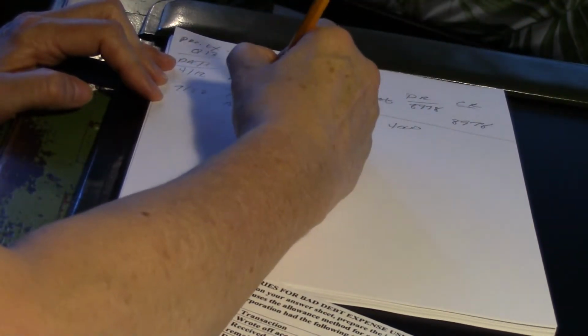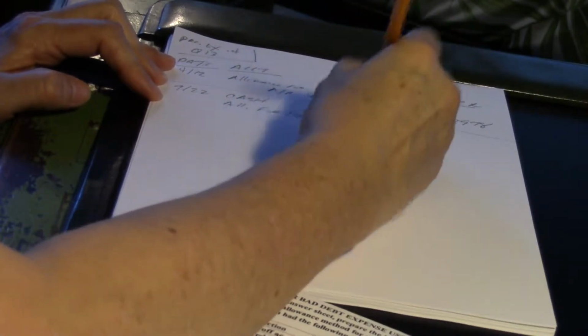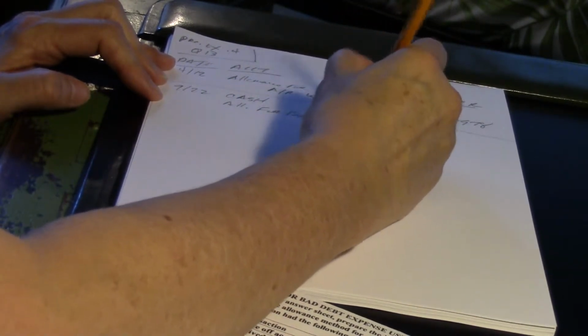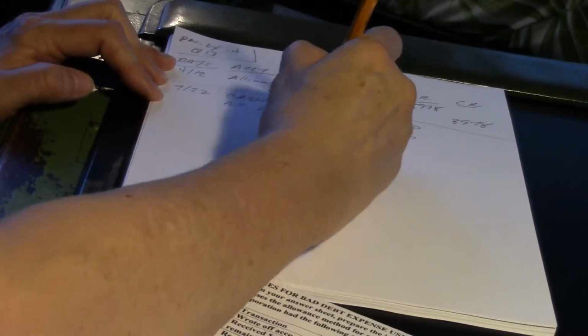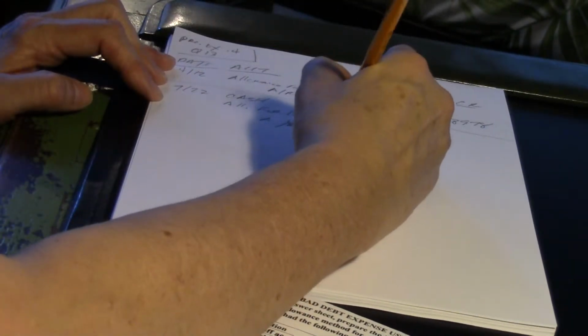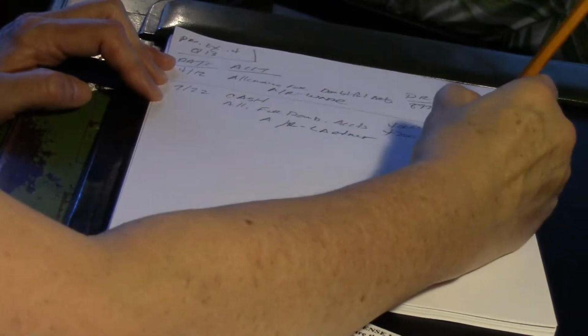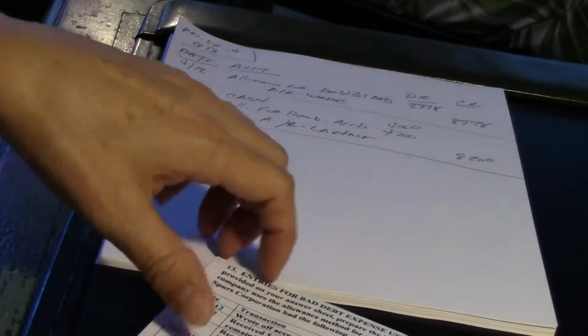Cash, $4,000. Allowance for doubtful accounts, $4,200, and account receivable Leitner is, of course, $8,200. Alright, so I wrote him off.